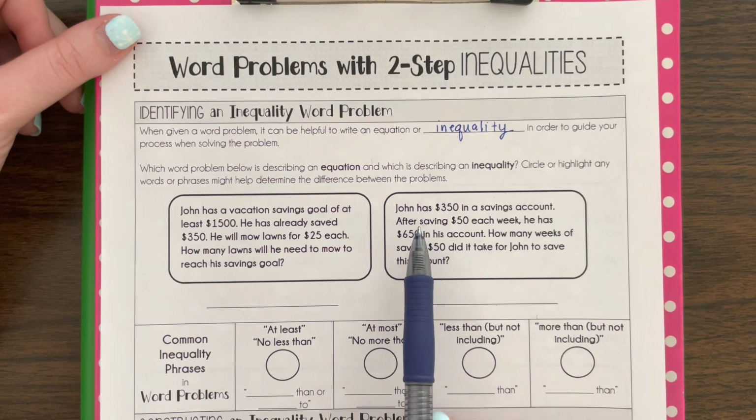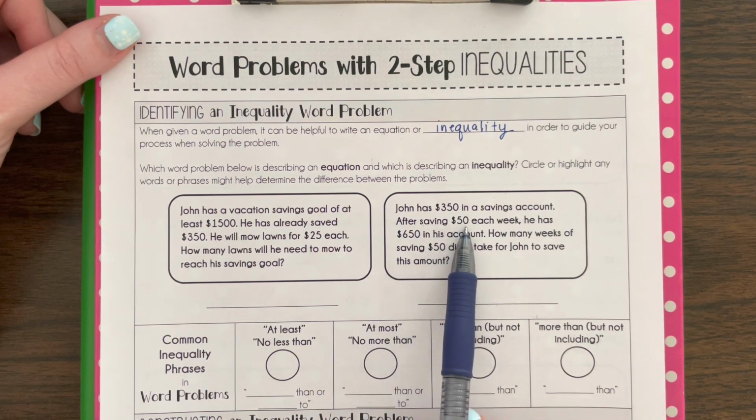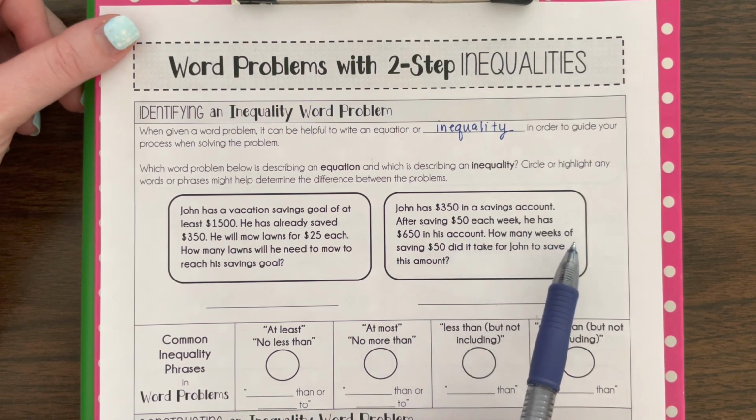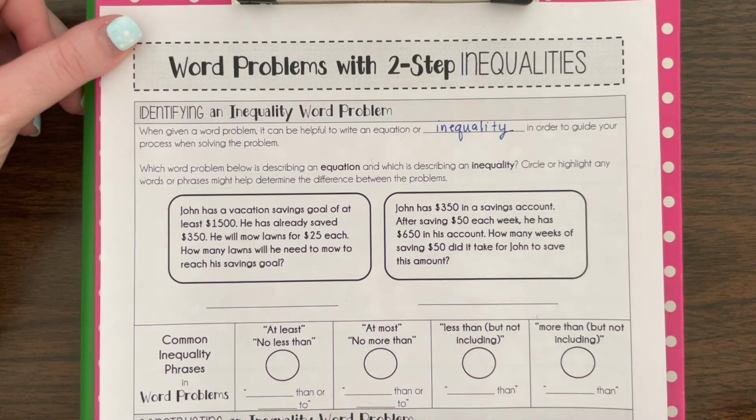And then our other one. John has $350 in his savings account. After saving $50 each week, he has $650 in his account. How many weeks of saving $50 did it take for John to save this amount?